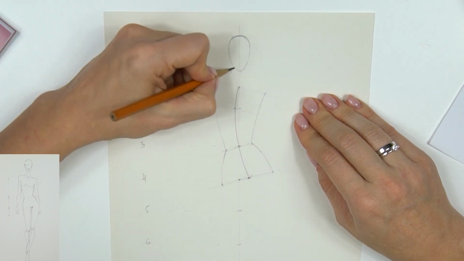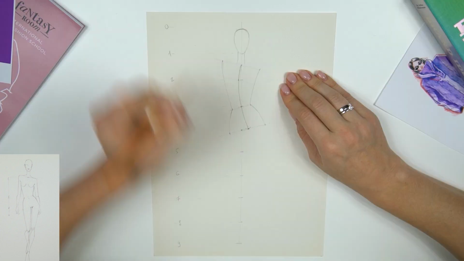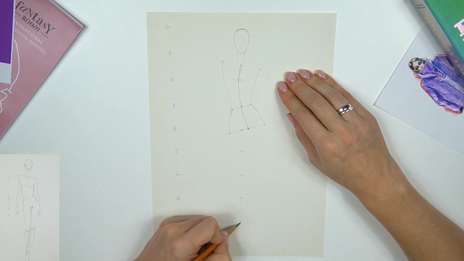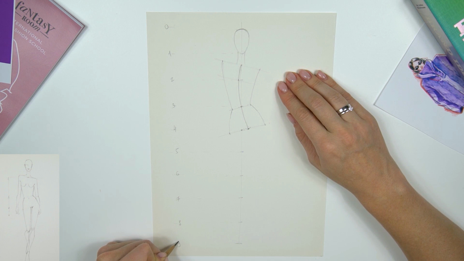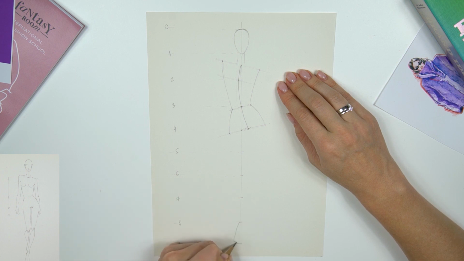I can immediately mark my neck. Segments 8 and 9 are our feet. On the center of the axis I draw the foot of the supporting leg like this.